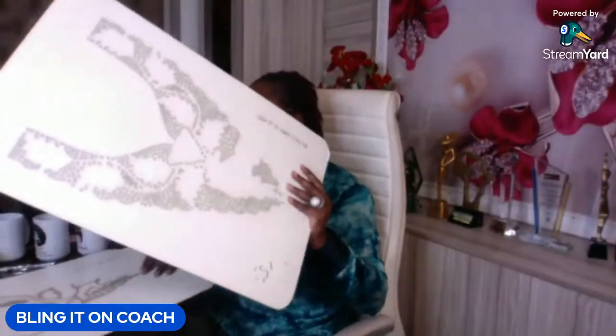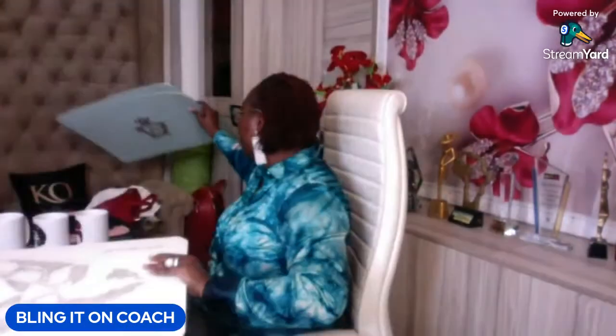I'm going to remove these other two from my table so that I have space to do what I want to do. The same thing I'm teaching you is the same way you are going to use a pattern board that is actually one. It's the same way, so don't worry yourself about that.